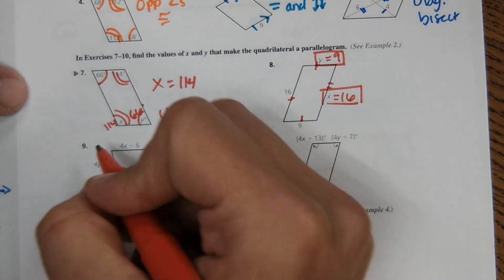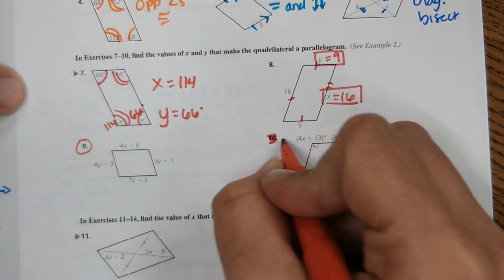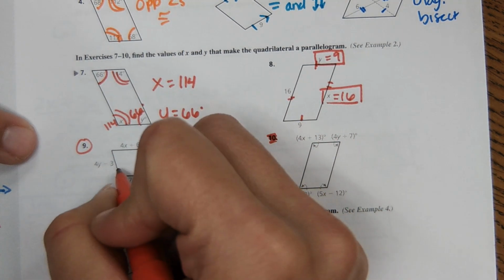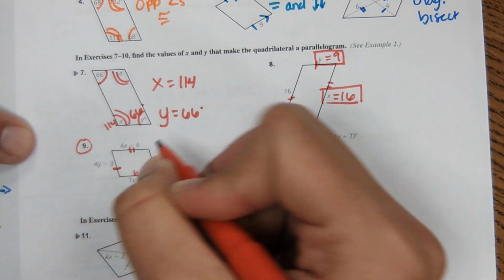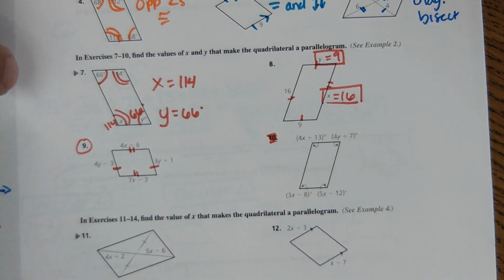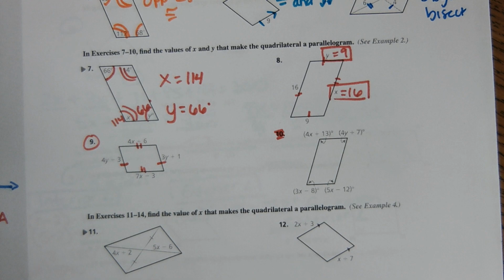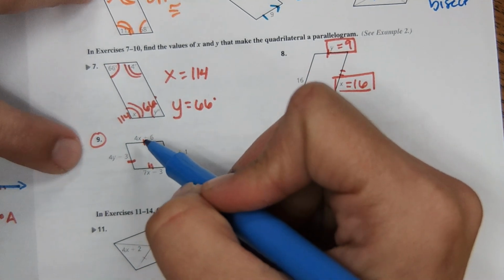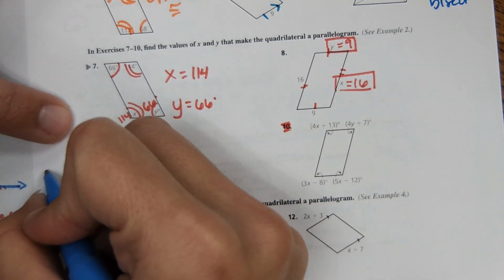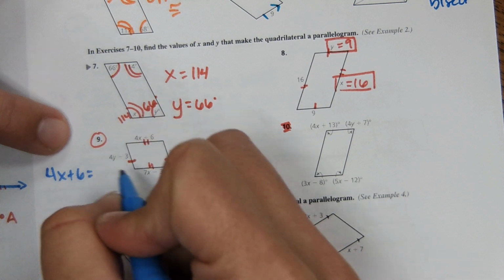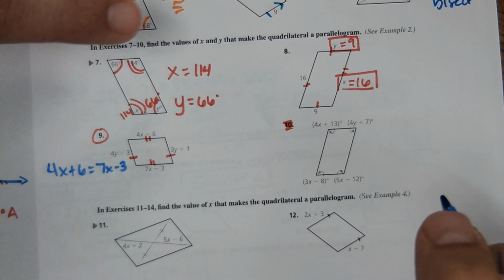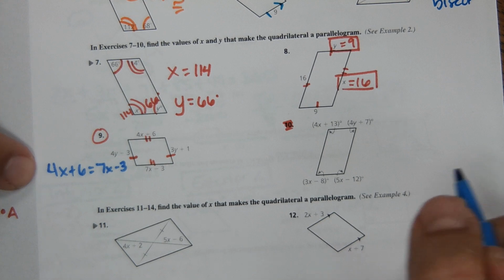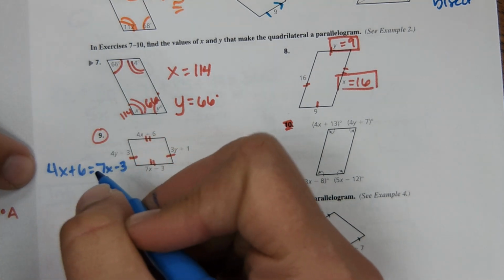Okay, we're going to just do number 9. We're not going to do number 10. For 9, again, opposite sides are equal. So this is equal to this, and this is equal to this. So in order to solve for my variables, I need to set these equal. So for x, I'm going to do 4x plus 6 equals 7x minus 3. And I'll solve that. So getting all the x's on one side.